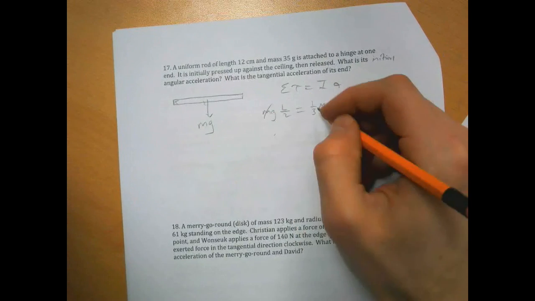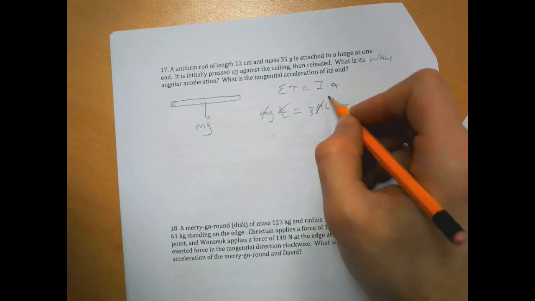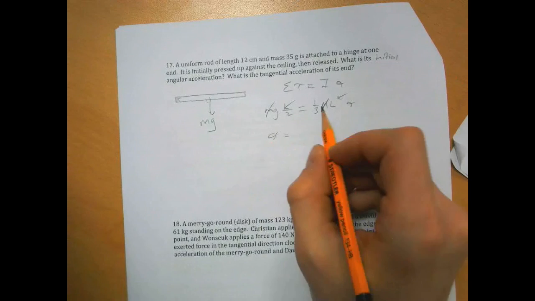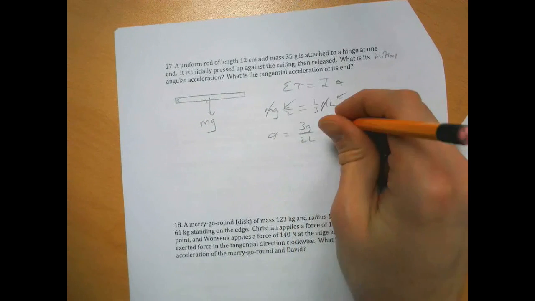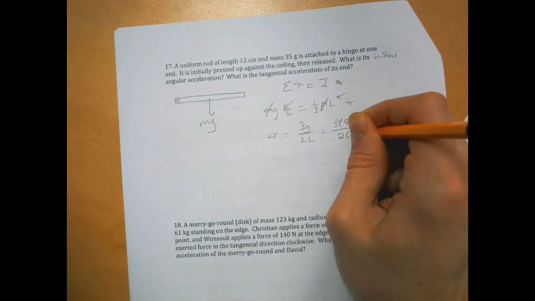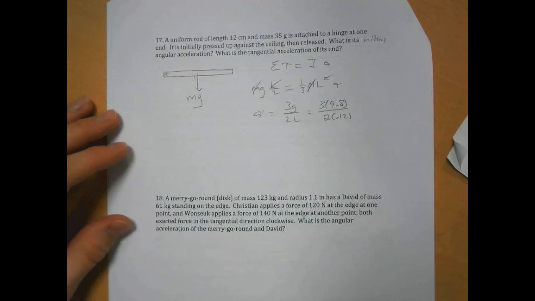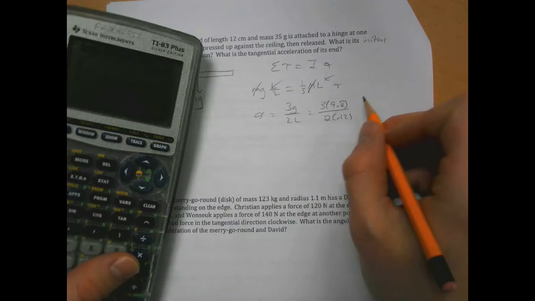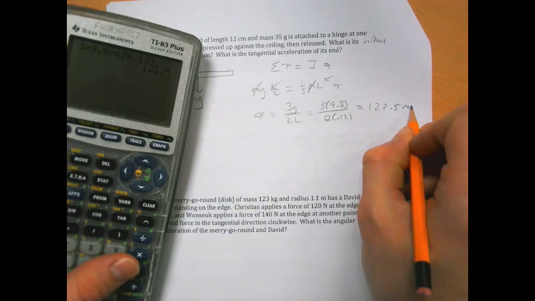Mass of the two things, these are both referring to the rod, so mass is the same. One factor of L cancels out, and we get that angular acceleration is 3g over 2L. And since you're given numbers, you can plug them in. 3 times 9.8 over 2 times 1.1, which comes out to 122.5 radians per second squared.